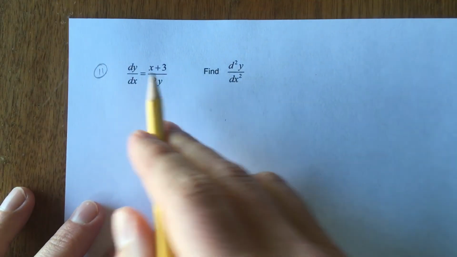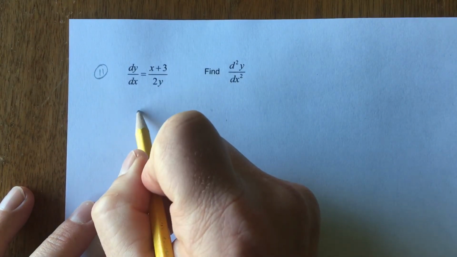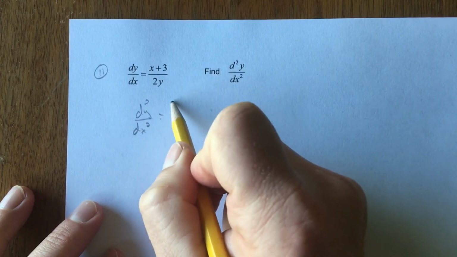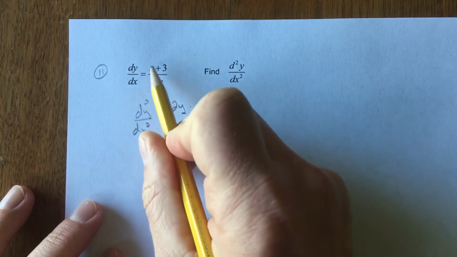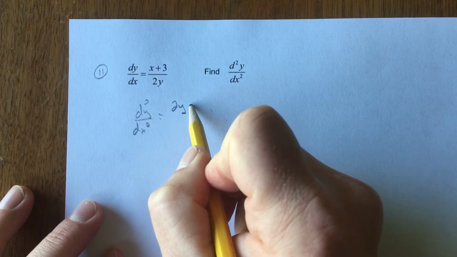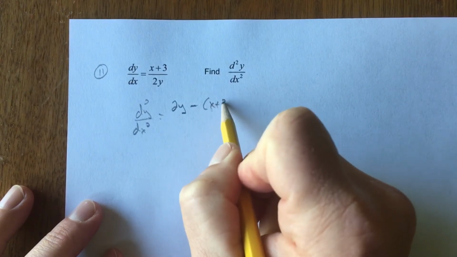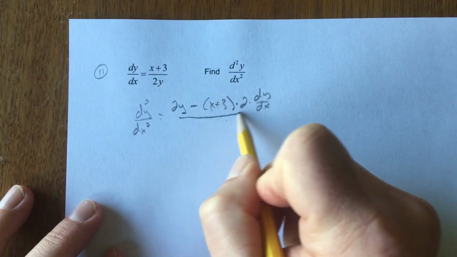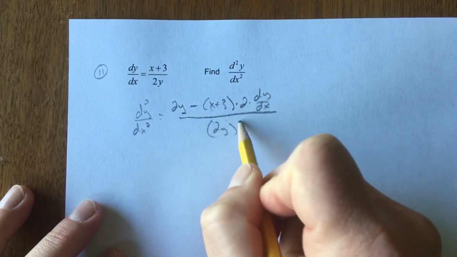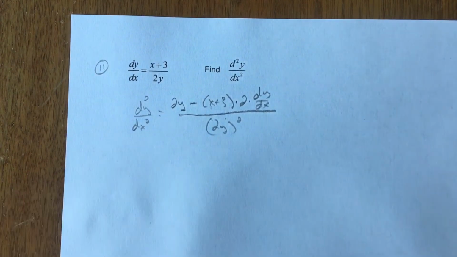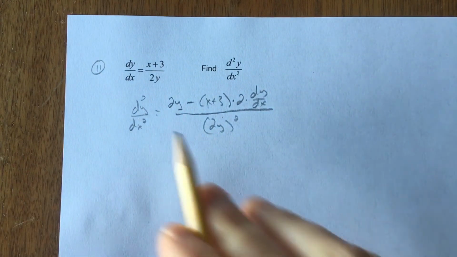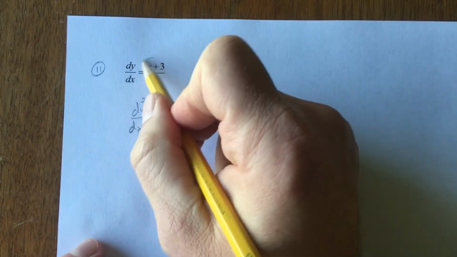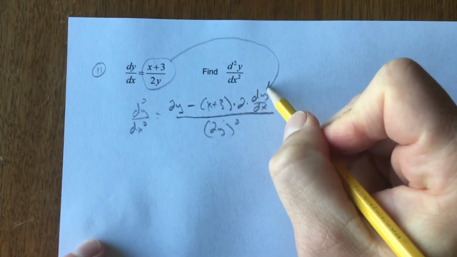All right, and our second derivative, we're going to take the derivative of this using quotient rule. So the second derivative here would be bottom 2y times derivative of the top, which is 1. So I'll just leave it like that, minus top times derivative of the bottom, which will be 2 times dy/dx, over bottom squared. And if you want to write that as 4y squared, that's fine. But this would be our second derivative to start with, but that's not where you want to finish, because what you want to do now is take that dy/dx and put it in.